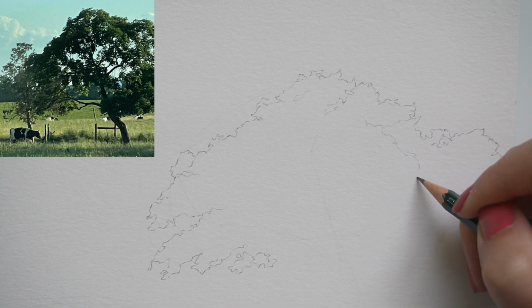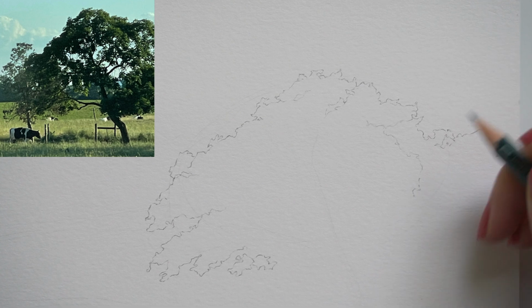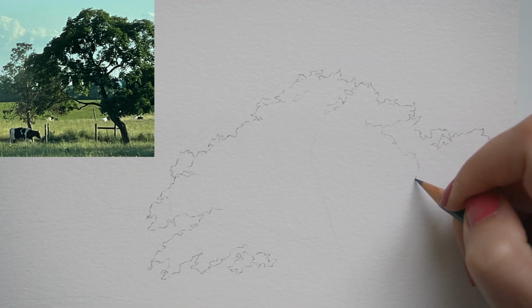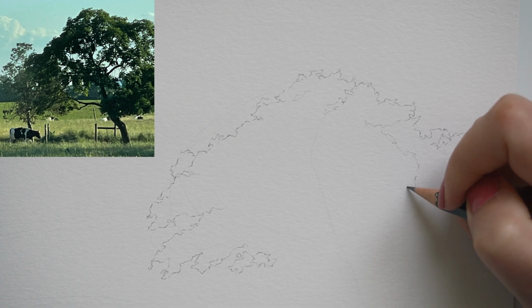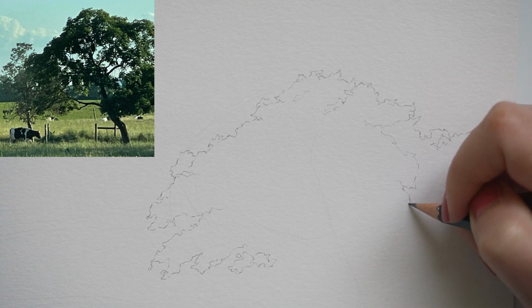There might be a slight break in the line here, like that. But generally, your eye has something to follow. So in my experience at this point, and the style that I'm loving.